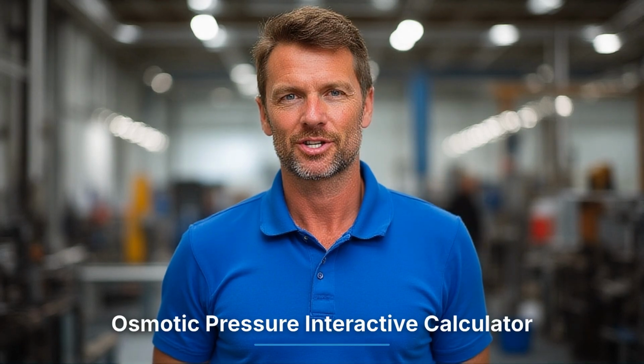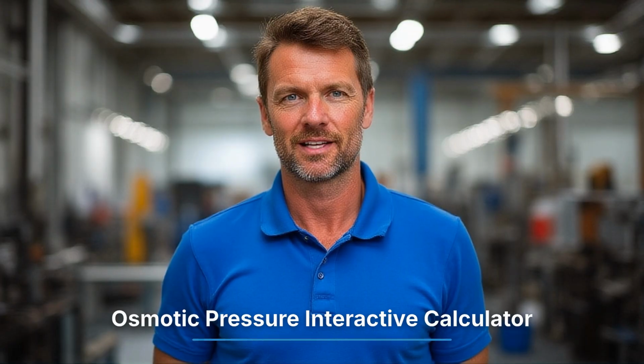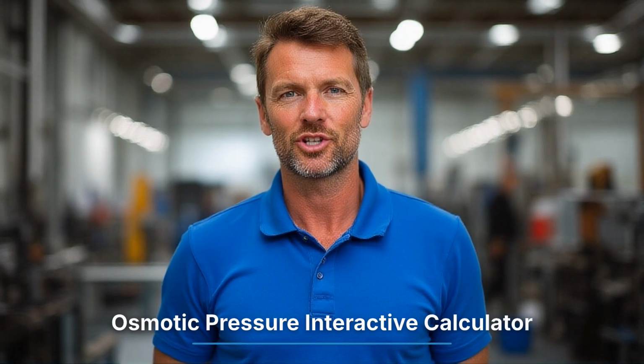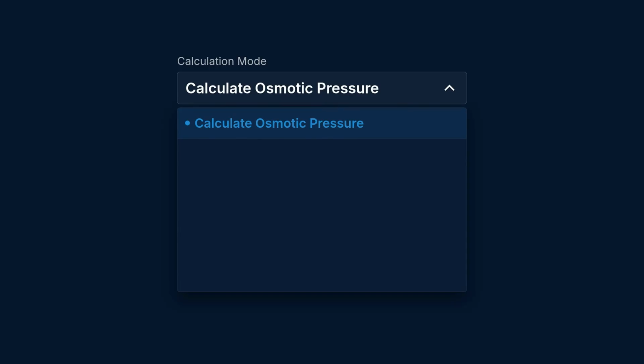This is the Osmotic Pressure Interactive Calculator, which solves for various parameters in osmotic pressure calculations used in water treatment and chemical engineering applications. Let's review the input fields. First, select your calculation mode from the drop-down menu.